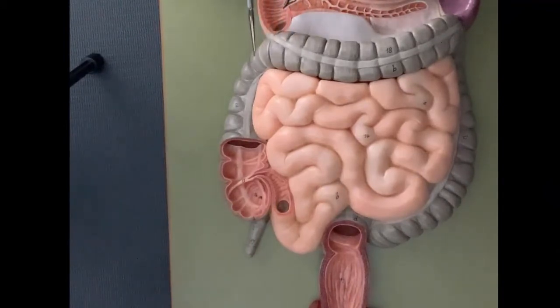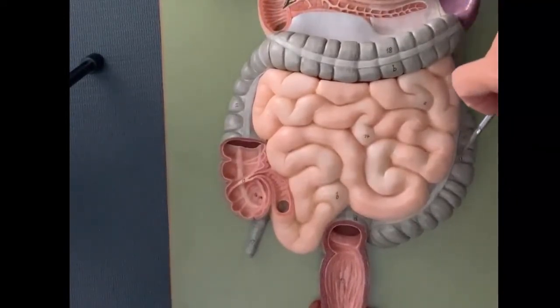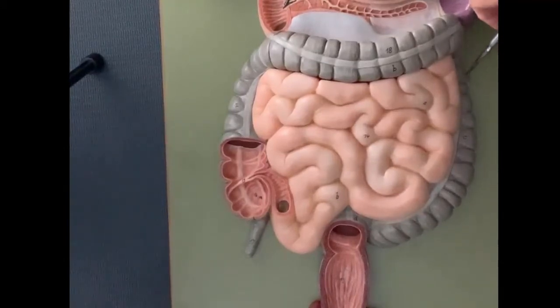It moves kind of in a transverse way, so that we would identify as our transverse colon. And then that material is going to move through this portion of the large intestine here, and it is moving downward, and we would refer to that as our descending colon.